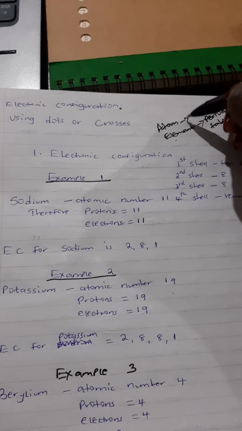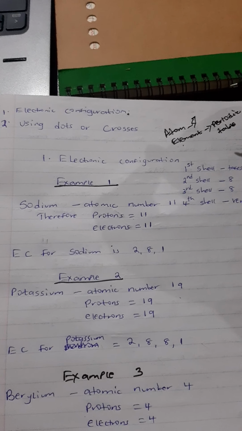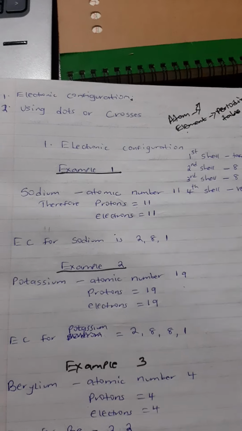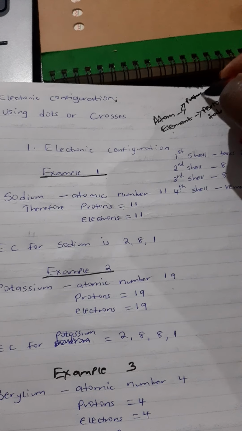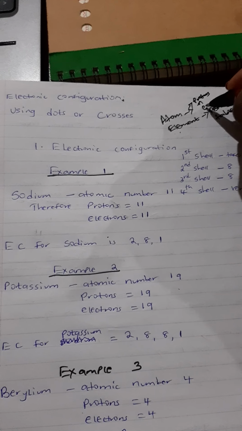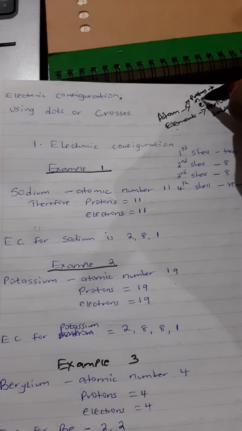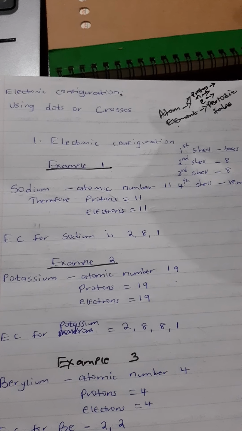An atom is very small, but it has subatomic particles. We have protons, neutrons and electrons. Protons are positively charged, the neutrons have no charge, electrons are negatively charged.